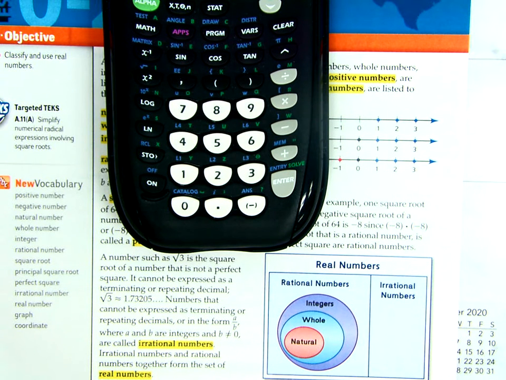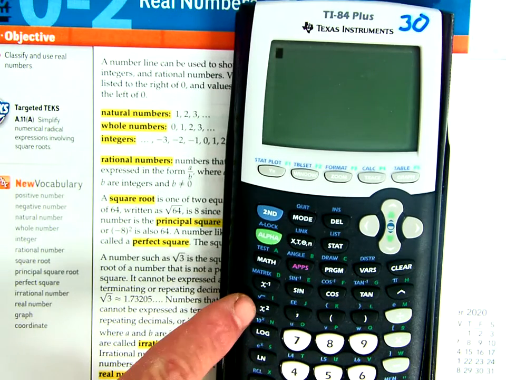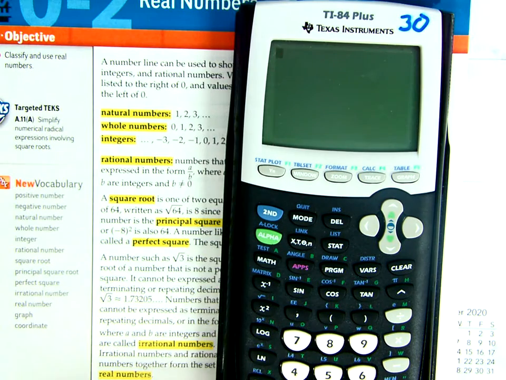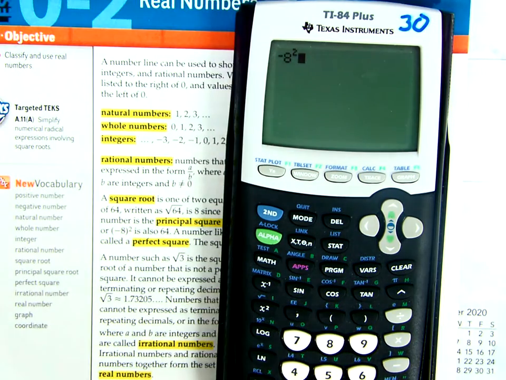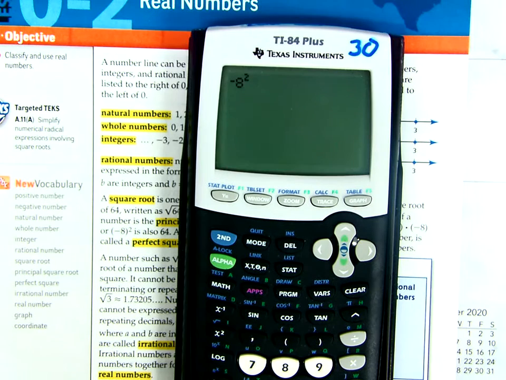Now here's what I want you to do. Type in negative 8 squared. We have a button for the square, right here. So negative 8, and you push that button, and it puts the square up there. Negative 64. Hold on. Did everybody get negative 64?